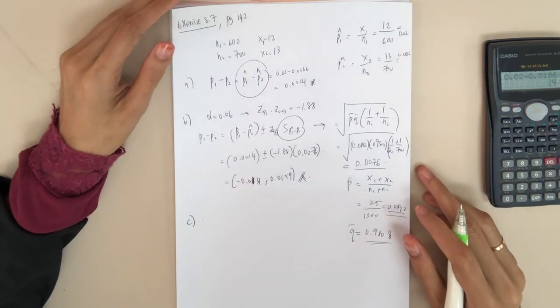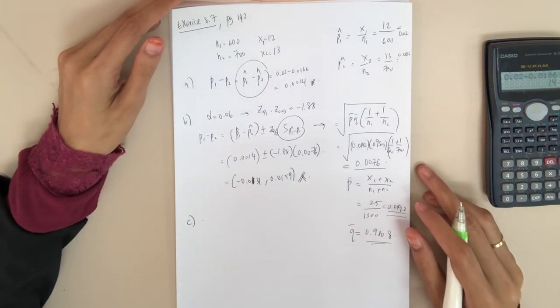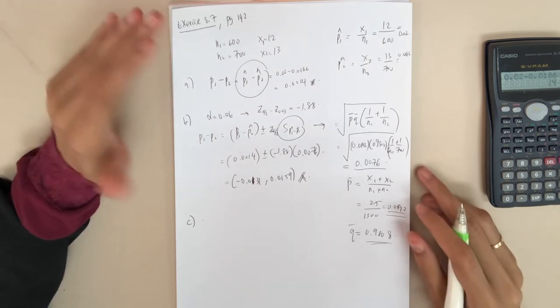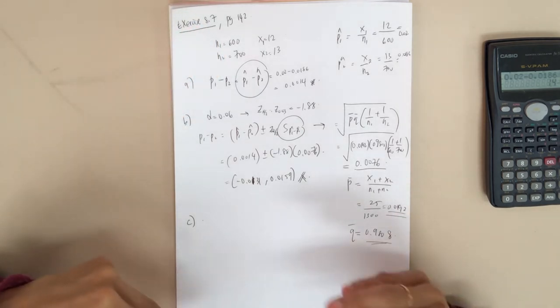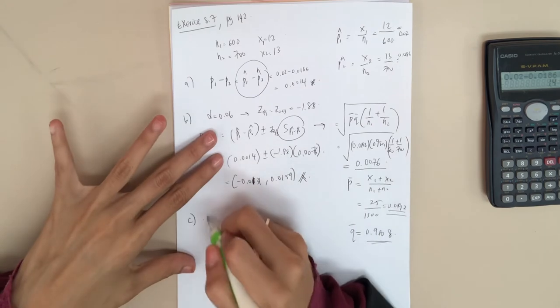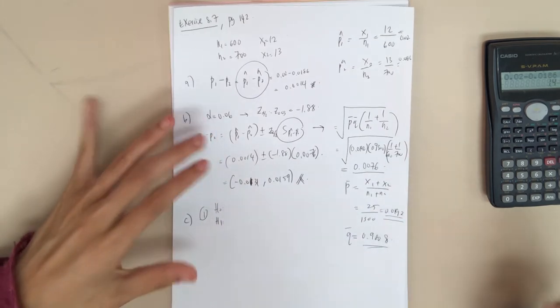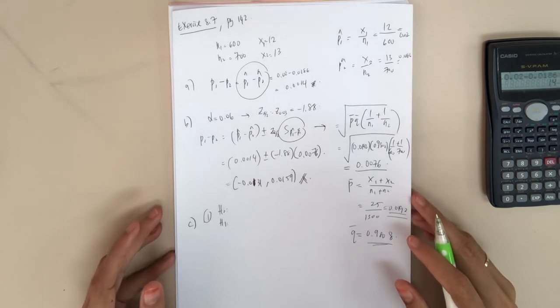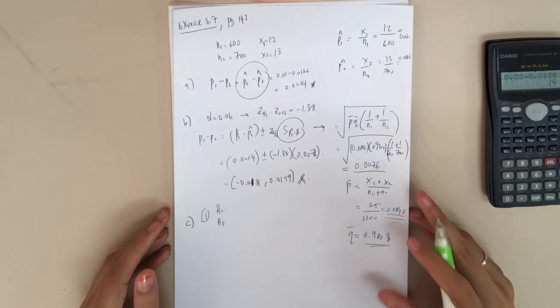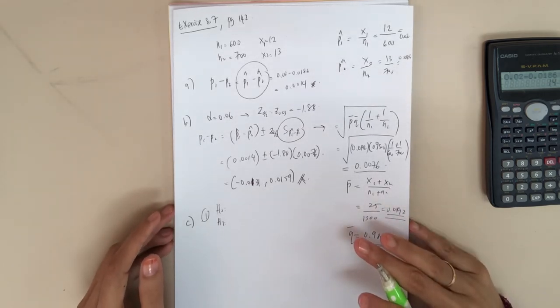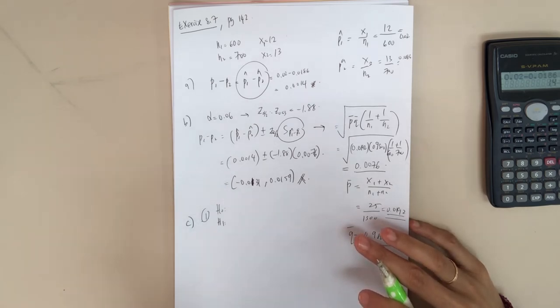Last question. Question C asks you to test at 3% significance. So this is testing, which means it's a hypothesis test. You need to identify your H0 and your H1. We read it again: can you conclude that the proportion of all luggage loss between airline companies P and Q are different?